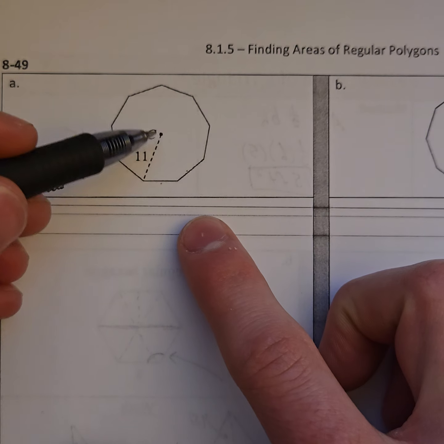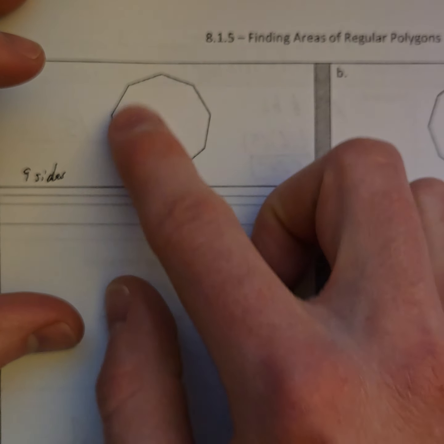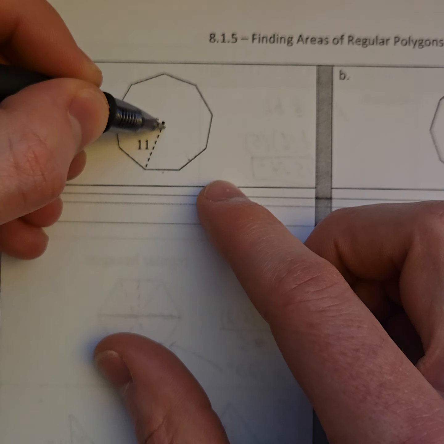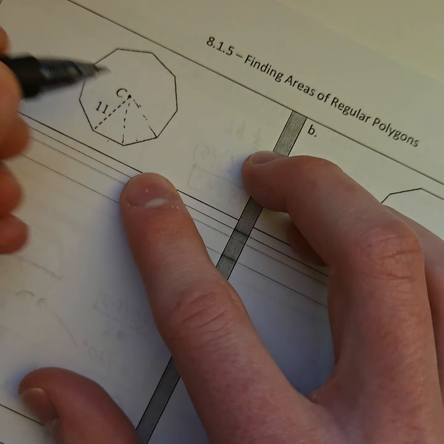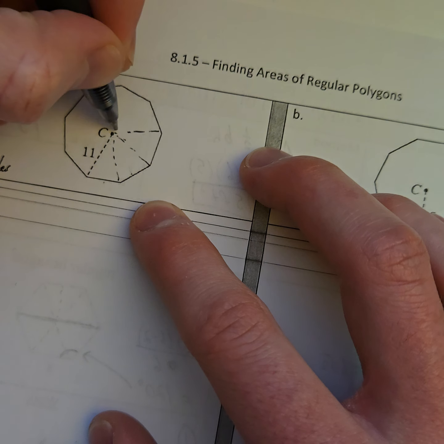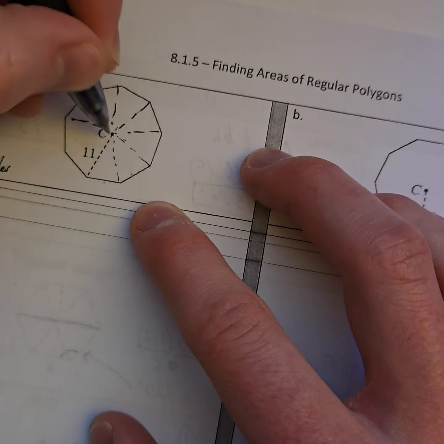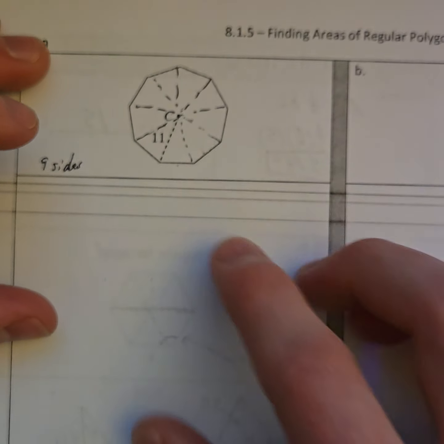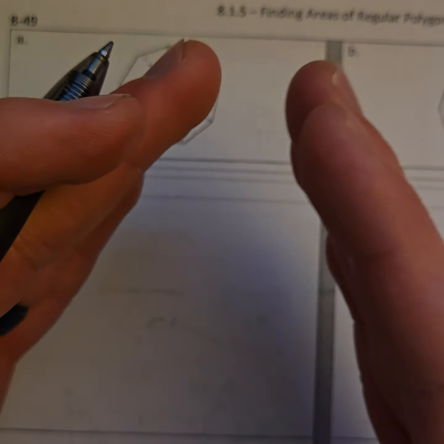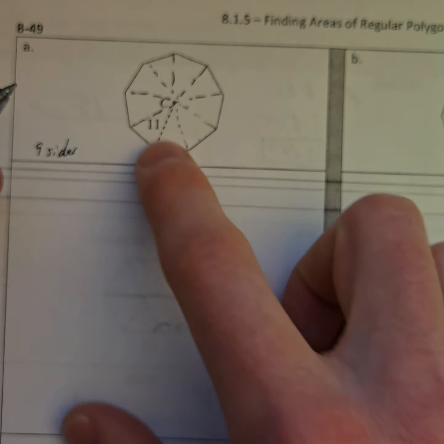Okay, and now what we learned from that front page is that you want to divide these up into equal triangles. So what we're going to do here is you're going to draw lines going to each vertex here. Okay, and now you end up with 9 congruent triangles, and they have to be congruent because if you guys remember from that mirror lesson that we did, these are all reflections of each other.